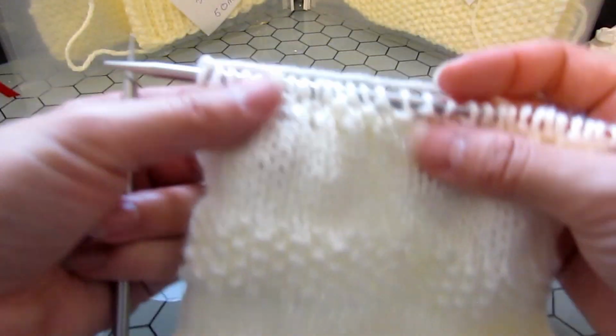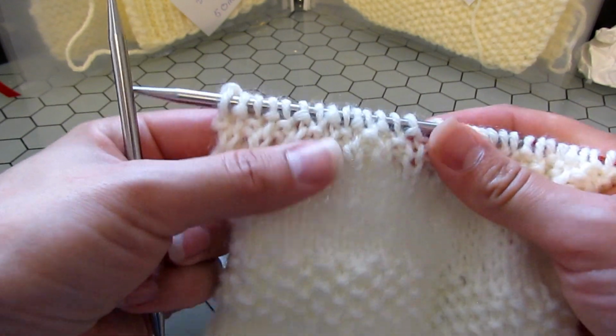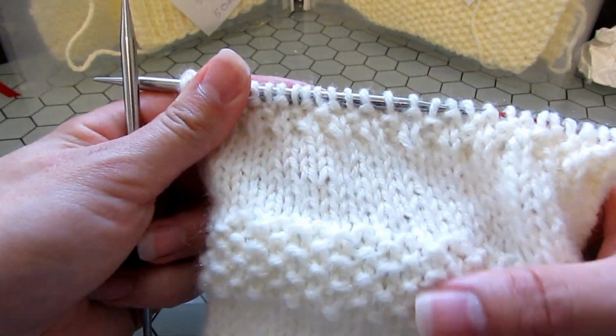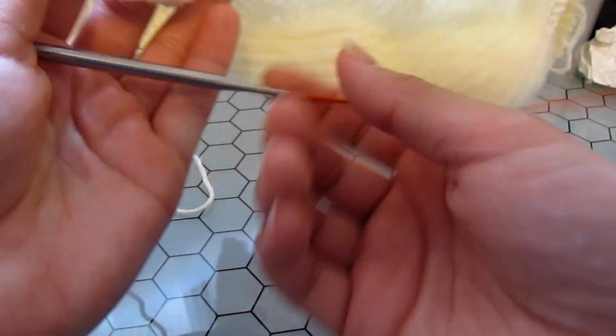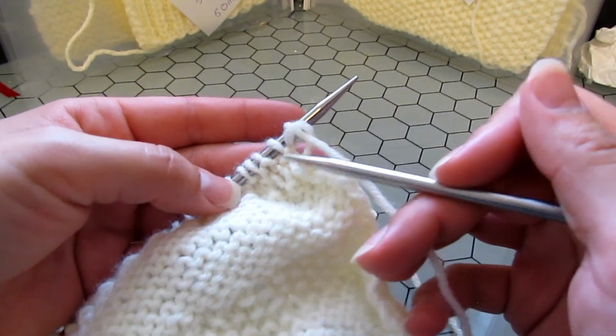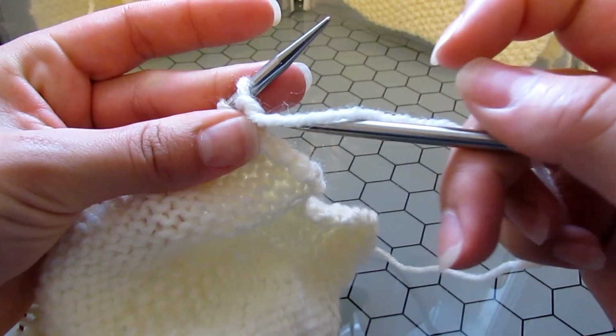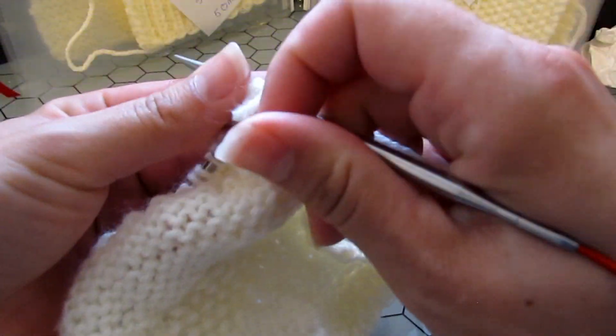And then you get to the end of the row. So that's rows 1, 2, 3. And you see how we get a slightly different pattern forming than down here. In row 4, you're going to repeat purl one, knit, purl, knit, purl, knit, all the way across the row. And that is moss stitch.